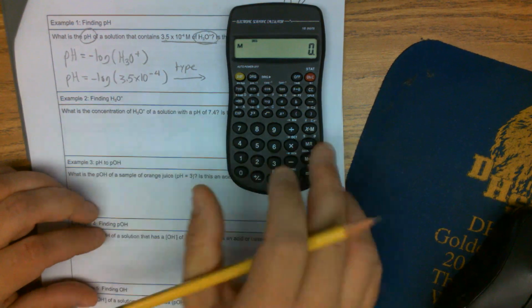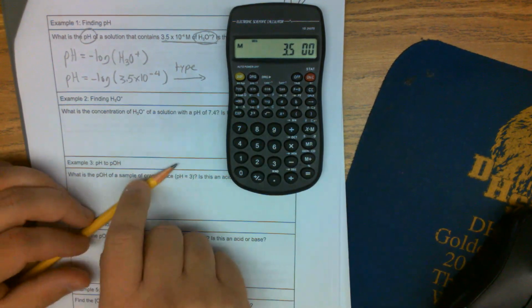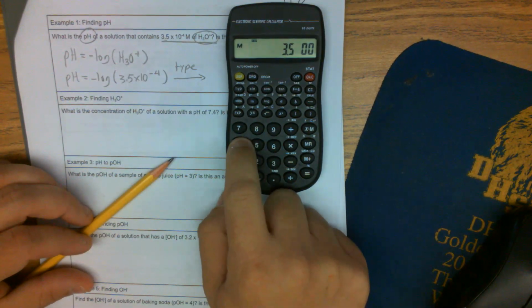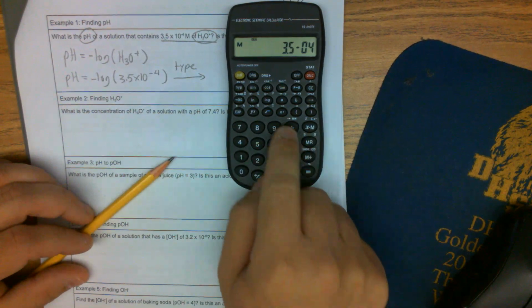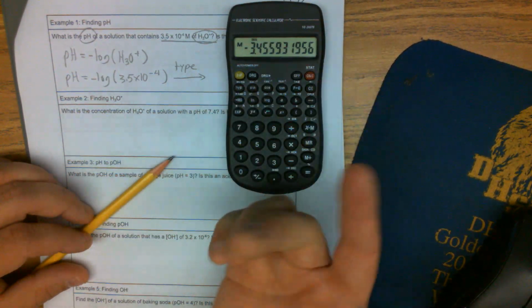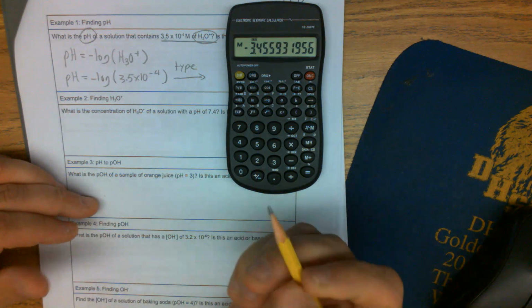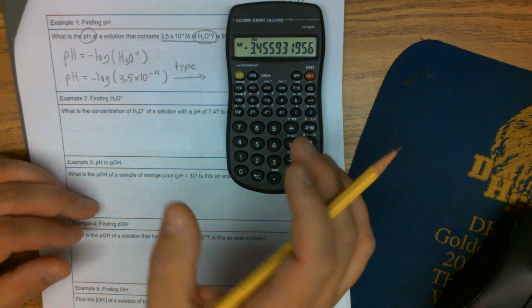We're going to do the number first, 3.5 exponent, fourth power, negative, and then we want to take the log of this. So we want to hit the log button. We're going to change the sign, and this would give us a number. For pH, we should expect a number between 1 and 14.